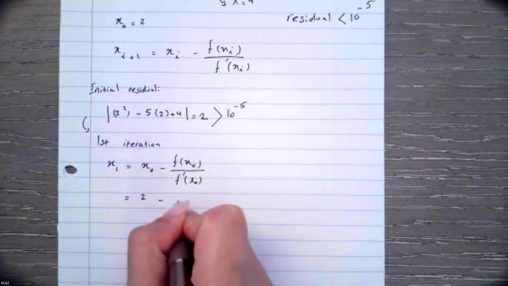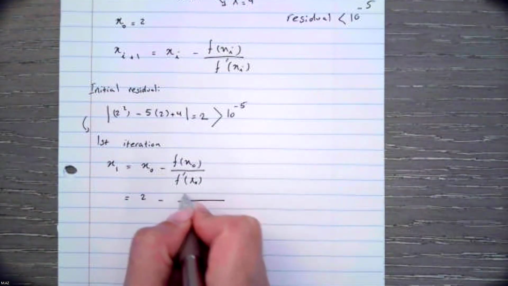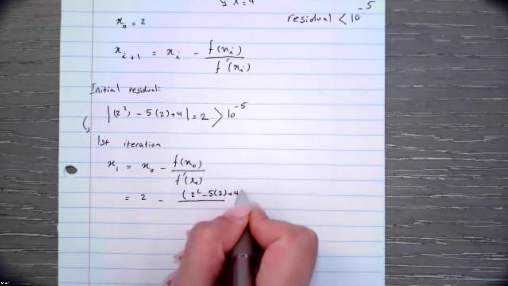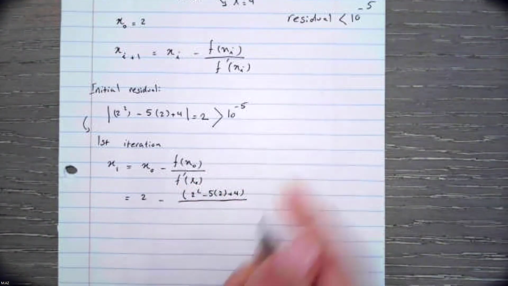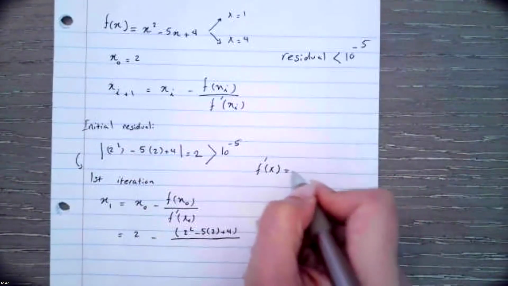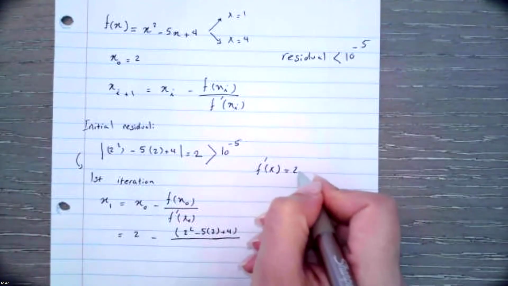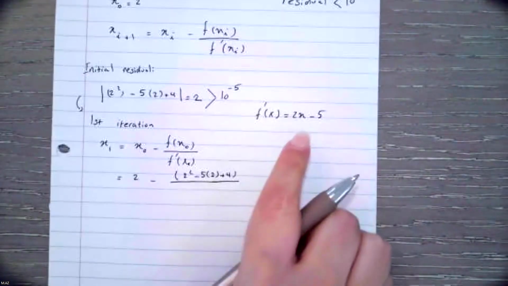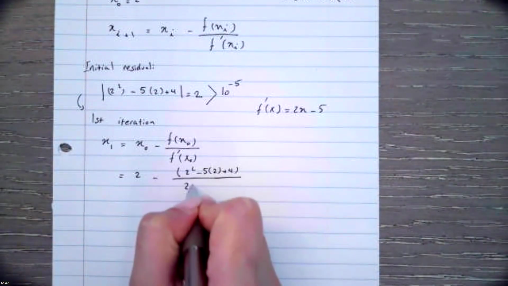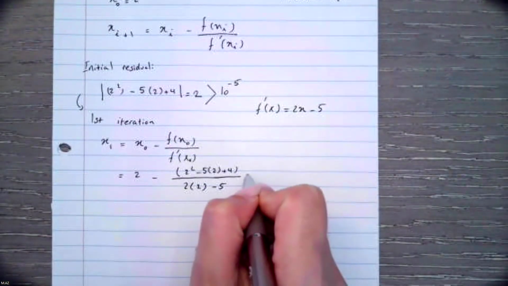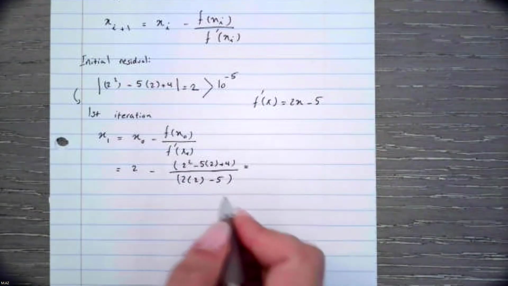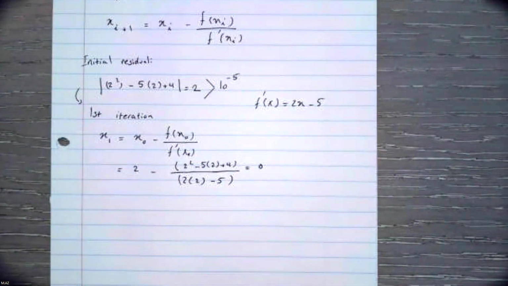This is 2, the value of the function at this point, and the derivative of the function. The derivative of this function is 2x minus 5. Now we evaluate it at point 2, the initial guess. Once we solve it, the answer will be 0.